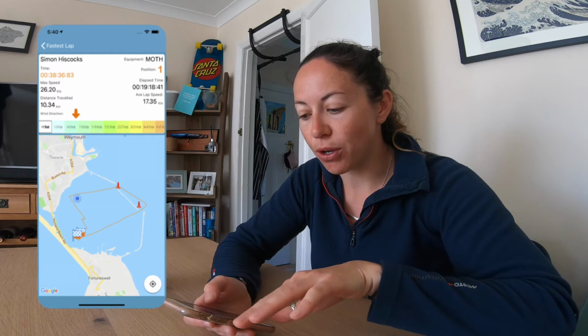So you set up a race before you go and do it. And the reason for that is because I've just tried to do it afterwards, and it's quite tricky just to get your marks in exactly the right place. So if you've already got marks out there, you can use your current location to ping where those marks are and set up the course that way.